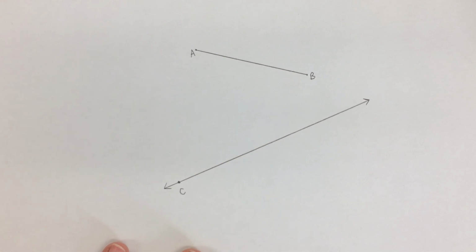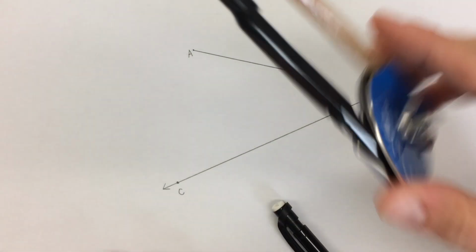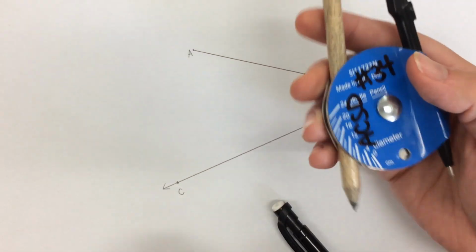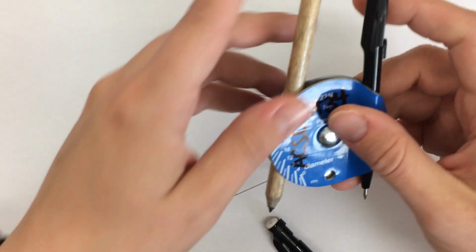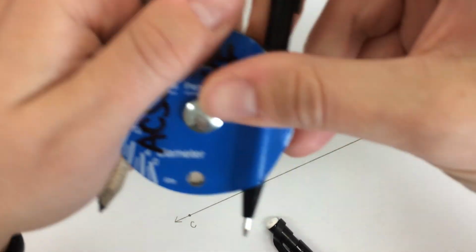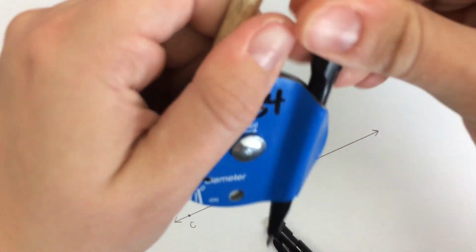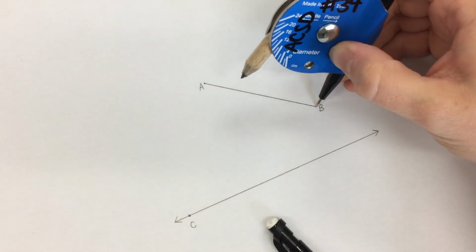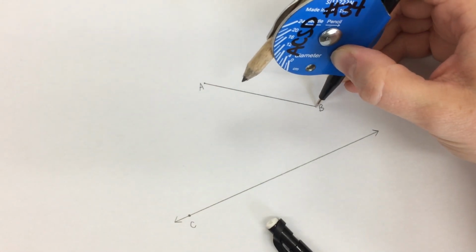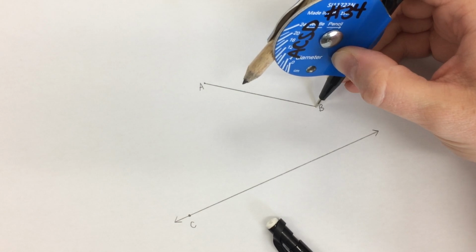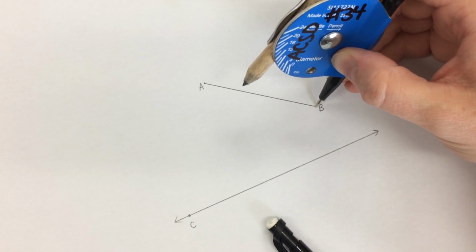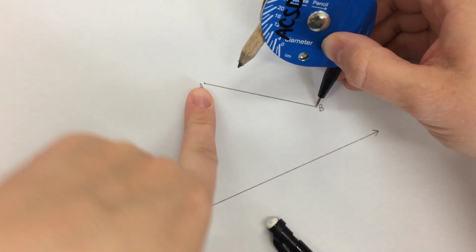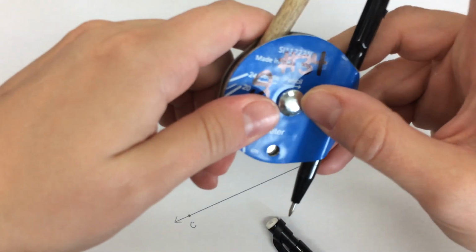Then you're going to place the point of the compass. So this is called the point of the compass. This is the pencil, this is the point. Make sure your pencil is sharp when you start. You're going to place the point of the compass on one of the endpoints. So here's one of the endpoints, endpoint B. You're going to place the point of the compass there, and the pencil point on the other endpoint. We want this pencil point to hit exactly right there. So this takes a little getting used to.